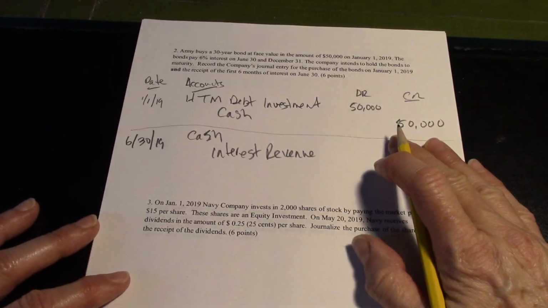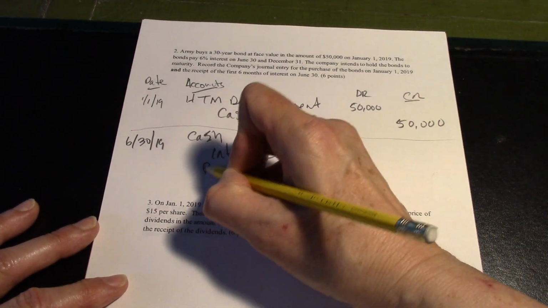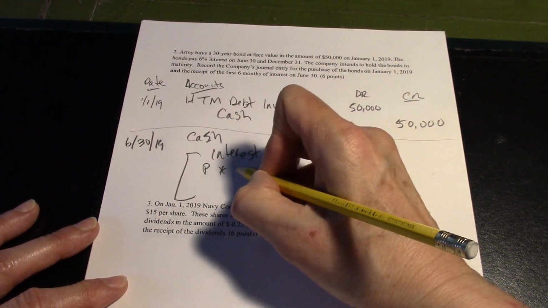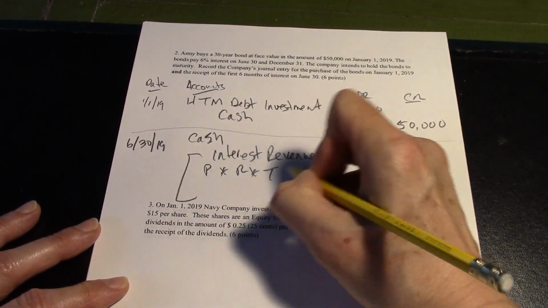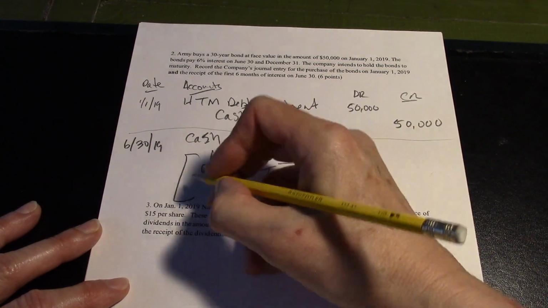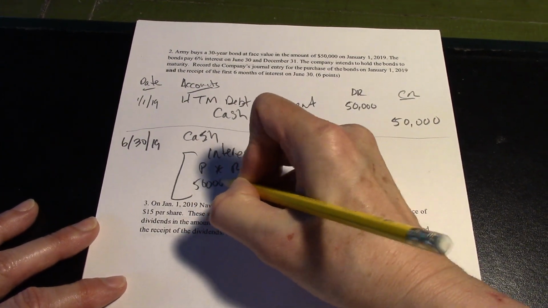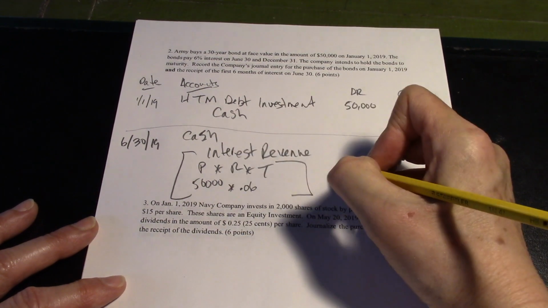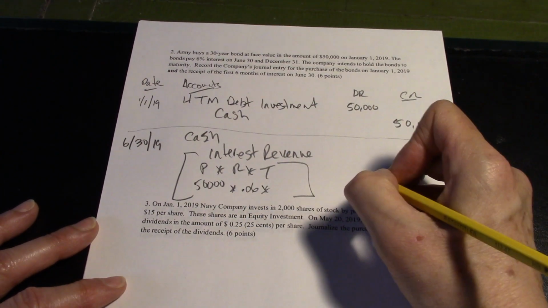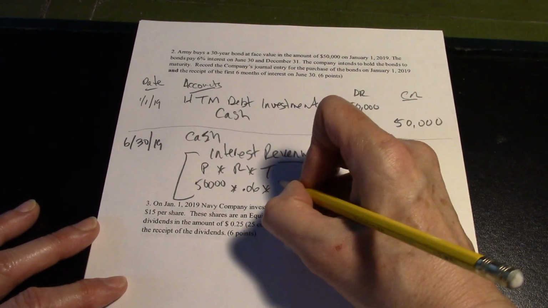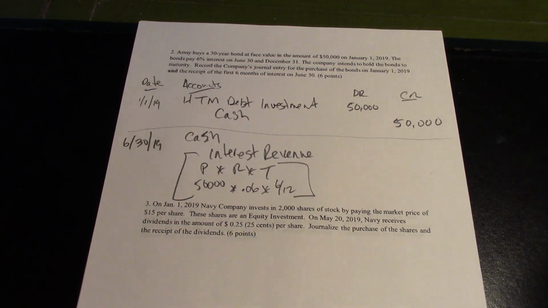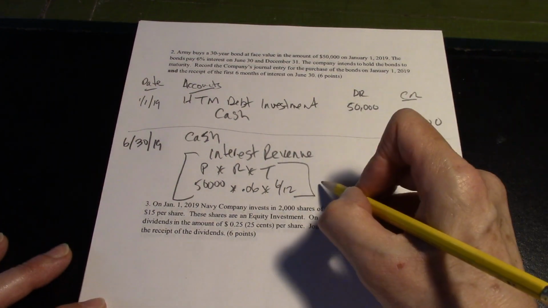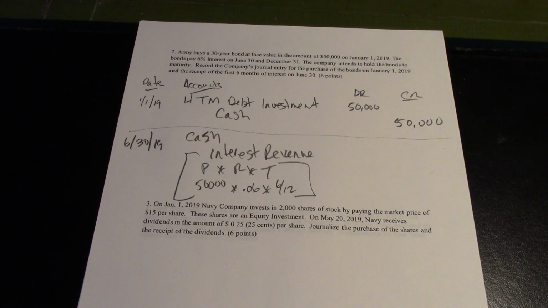Well, interest is still just principal times rate times the time. So that's 50,000 times 0.06, because it's 6%, times half a year, 6/12, or 1/2, right? So that's equal to 1,500.